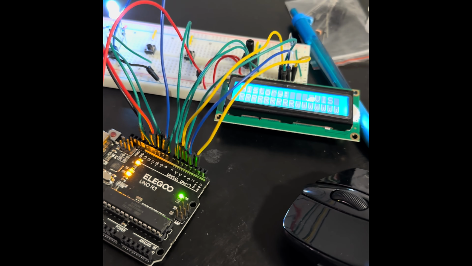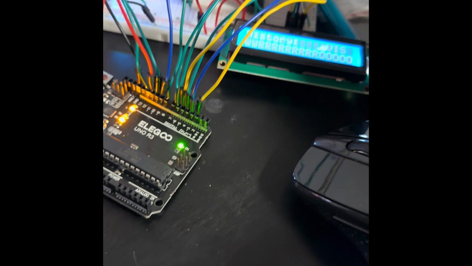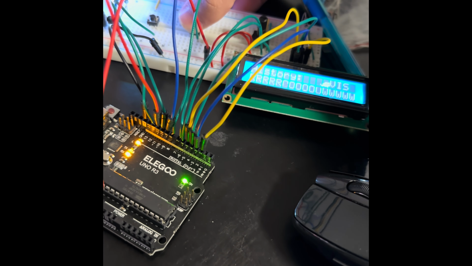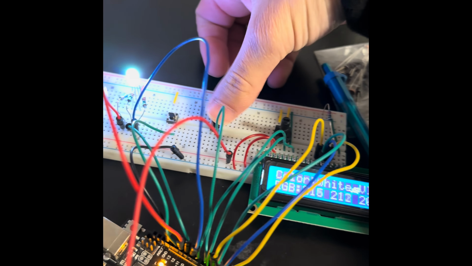Let me move the folder, get some different values. Here we go, you see it's loading with white. I'm going to go back to red. Perfect. Okay. Now I'm going to show the right button is to change the page that we're on for the LCD.